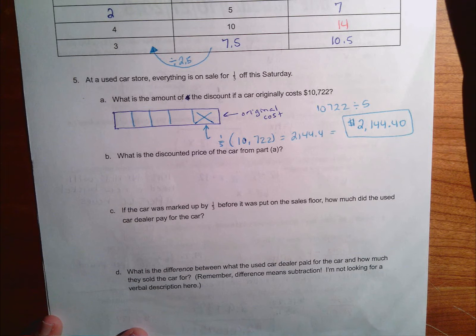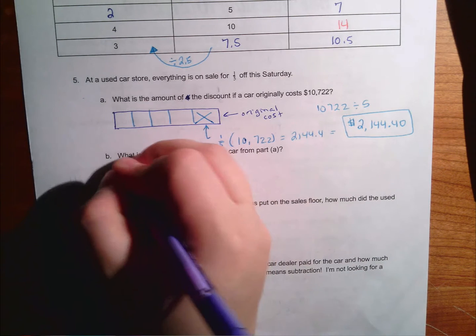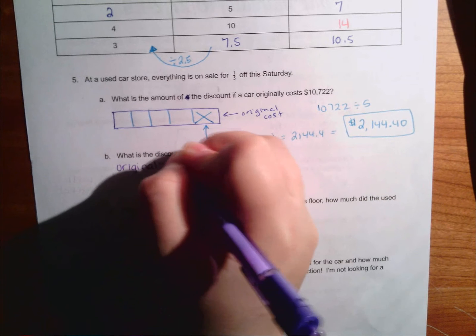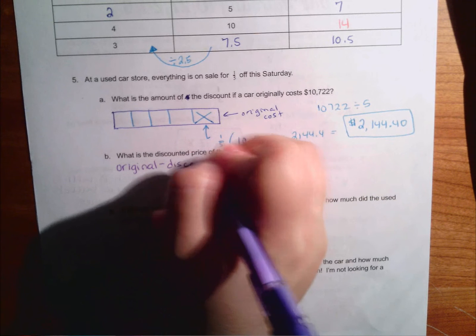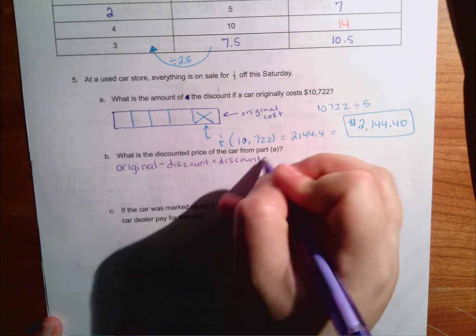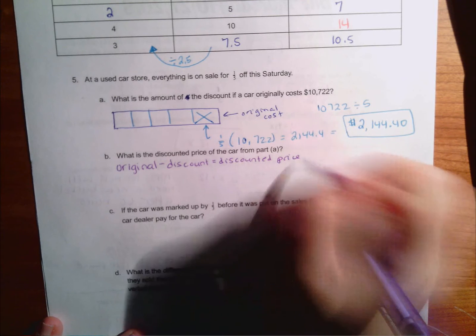Part B says, what is the discounted price of the car from Part A? So there are 2 ways I could figure this out. One, I know my original price, and I know my discount amount. So if I subtract those, I'll get the discounted price. Let's try that way first.